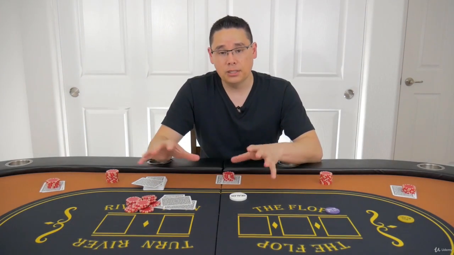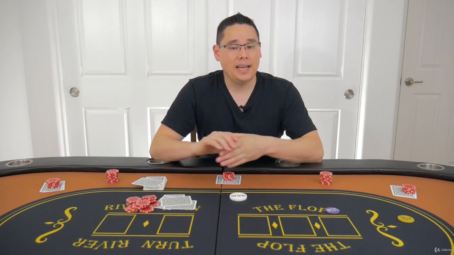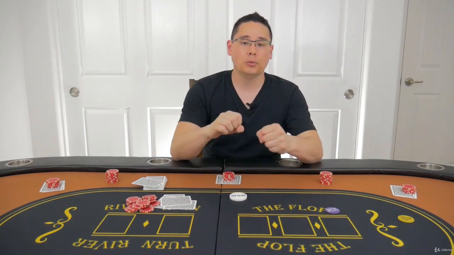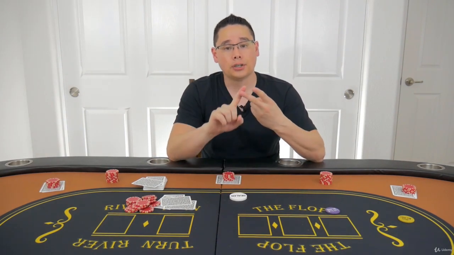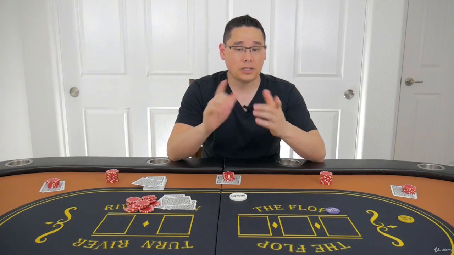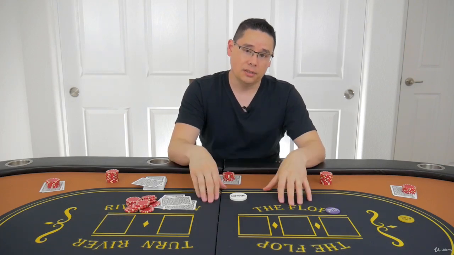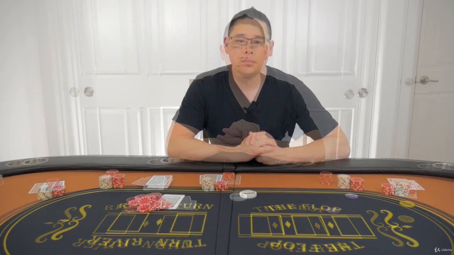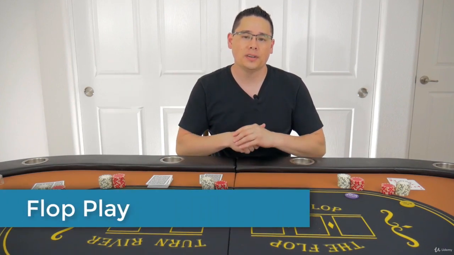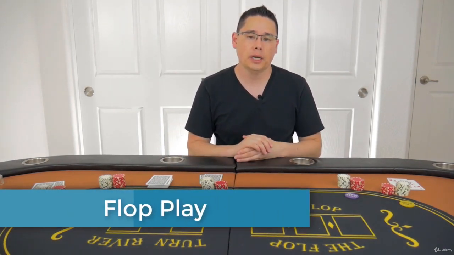And so that's the pre-flop portion. What's going to happen next is we'll go to post-flop, which encompasses the flop, the turn, and the river. We're going to talk about the flop in the next video, so stay tuned. Okay, so we're now going to continue our discussion talking about post-flop play.